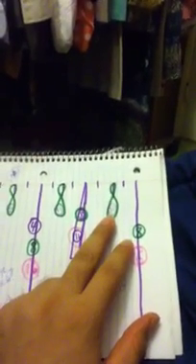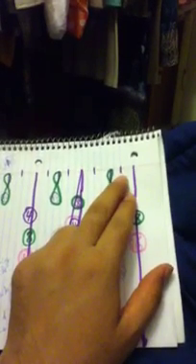14/16 reduces, divided by 2 is 7. 14 divided by 2 is 7, and 16 divided by 2 is 8. 7/8. And we know this one is 15 out of 16. 15/16. And this would be 1 inch, or 16 out of 16. 8 out of 8. 8 divided by 8 is 1. 16 divided by 16 is 1. So from here all the way to here is 1 inch. That's how you read the 1 inch.